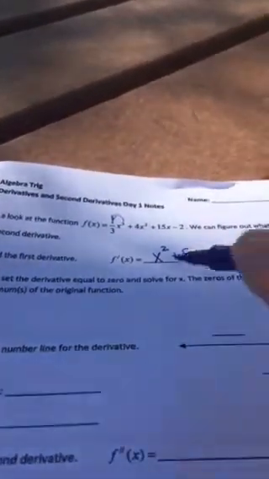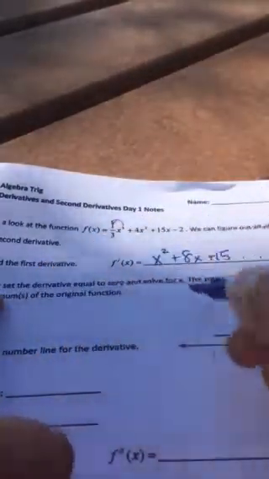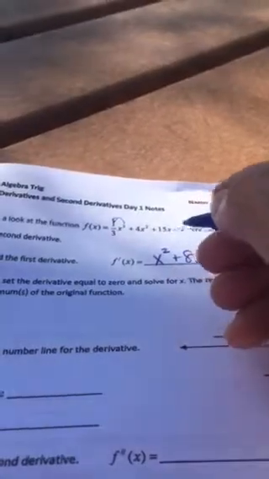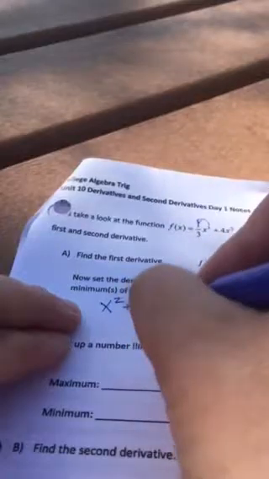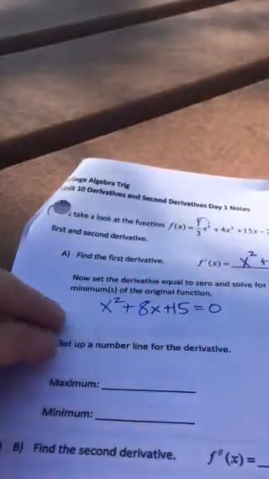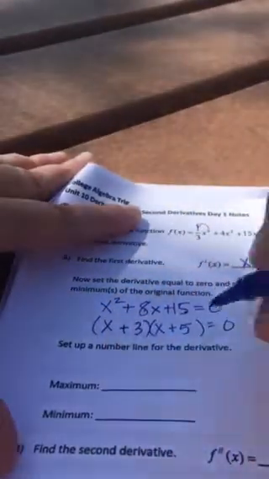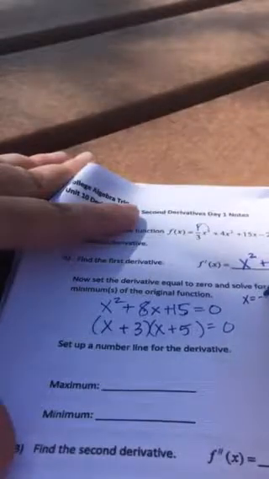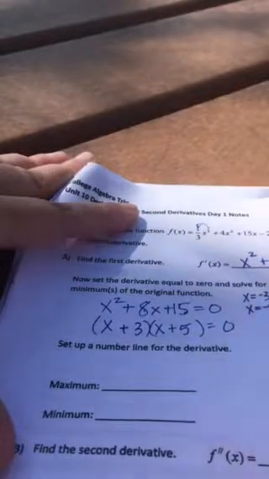Now we're going to get our information by setting the derivative equal to 0 and solving for x. That includes a little bit of factoring. So x squared plus 8x plus 15, set it equal to 0. These are going to be factorable, so two numbers that multiply to 15 and add up to 8. We're doing some nicer numbers here: 3 and 5, plus 3 and plus 5, doesn't matter which one's first. x equals -3 and x equals -5. So those are some important points for us.